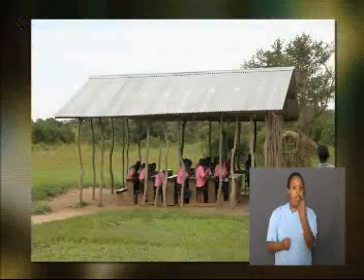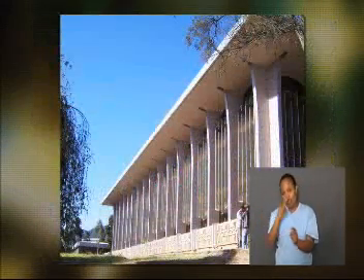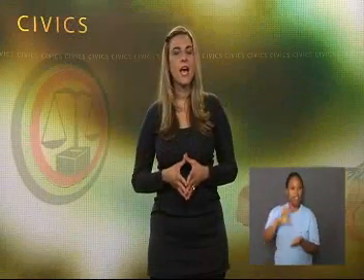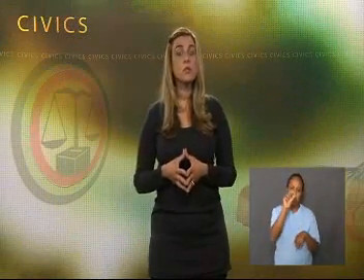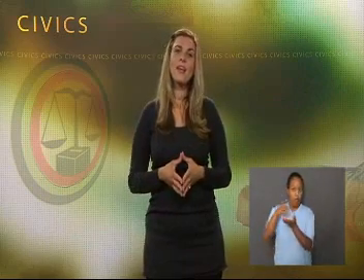Suppose the government is building two new schools, one in a rural area and one in a city. The rural area has a smaller population of students than the city. Therefore, the government allocates fewer teachers and textbooks for the school in the rural area, and more teachers and textbooks for the city school. This is not equal, but it is equitable.